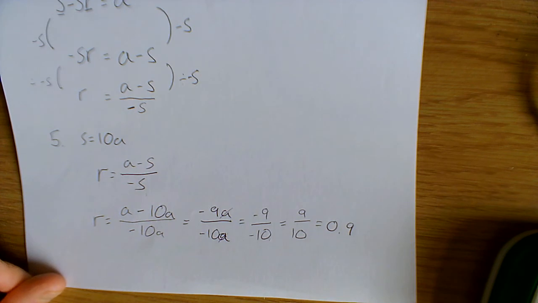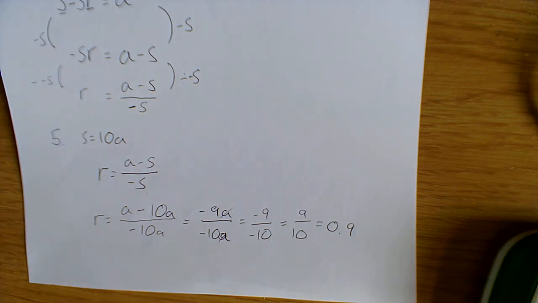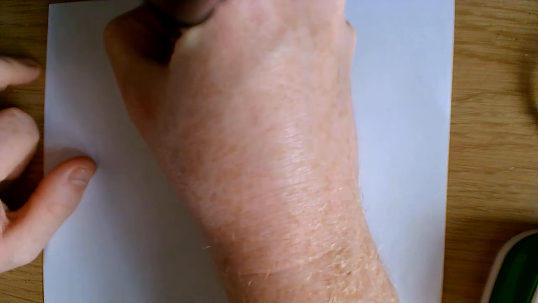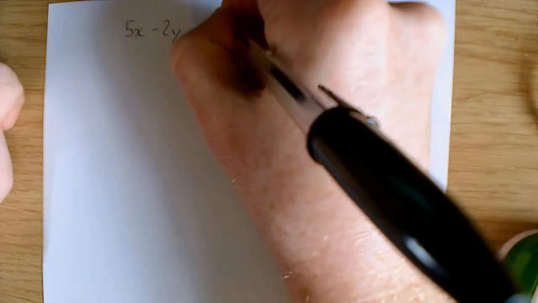Okay, so we've done questions 1, 4 and 5. We're now going to go on to some of the hard ones. We're going to go on to question 11 and question 16. So I'll explain what makes these ones a bit different as well. So 11, if we've got 5x minus 2y equals x plus 18. So this is question 11.